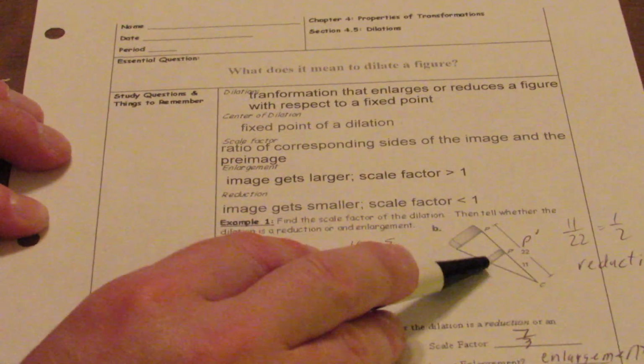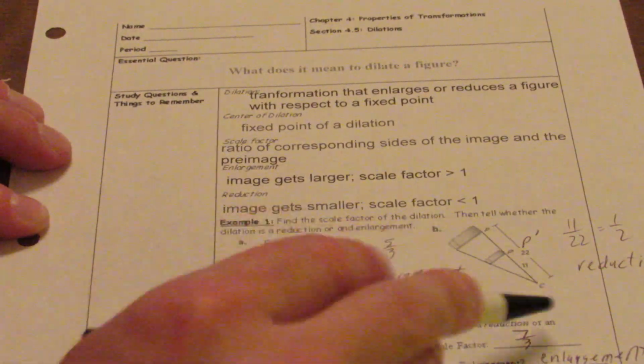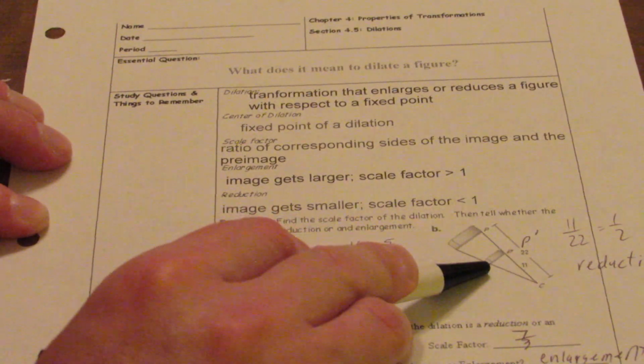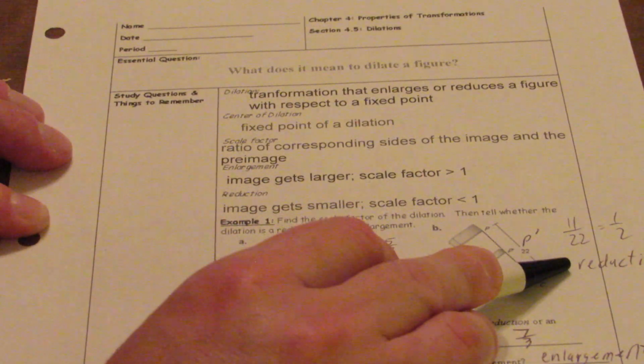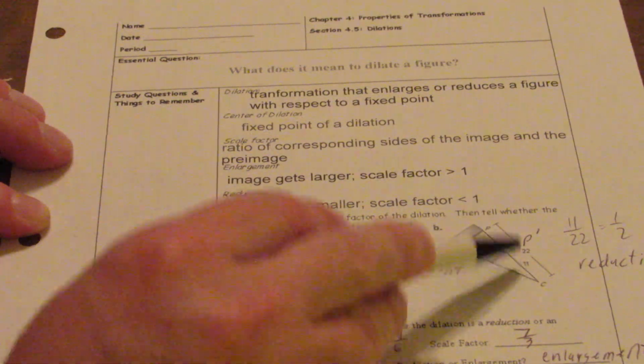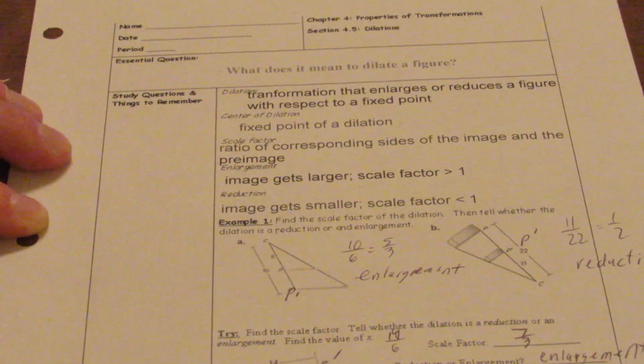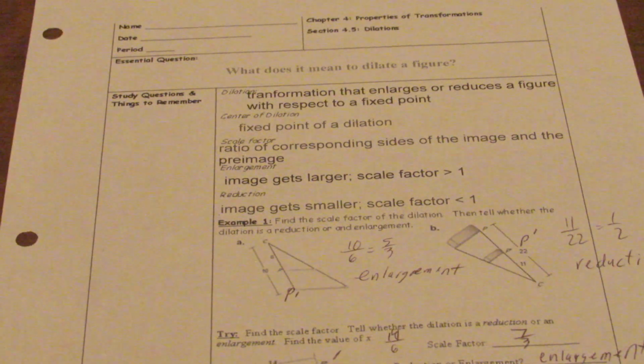On B, what we have here are two erasers. So I have P and P prime. That's clearly getting smaller, so it's a reduction. My numbers are 11 and 22, so I do 11/22, which reduces to 1/2, which is my scale factor.